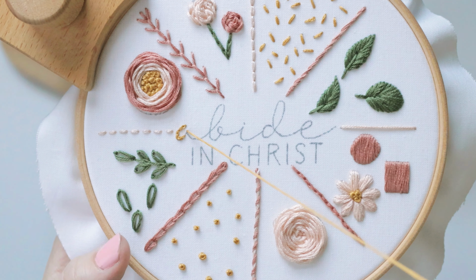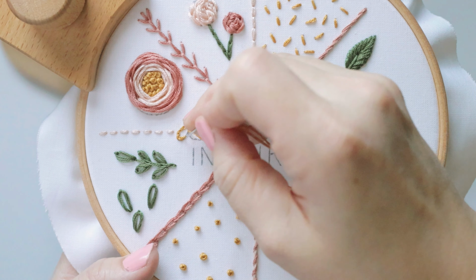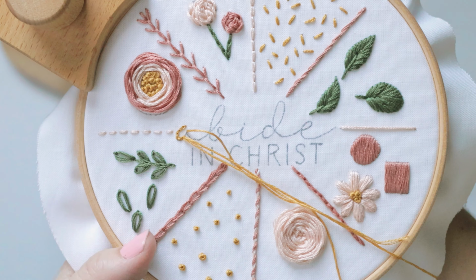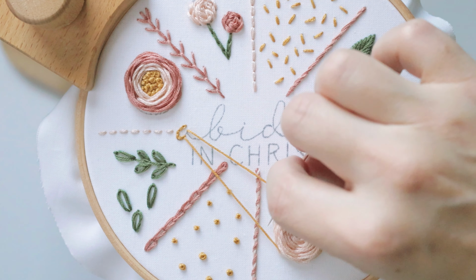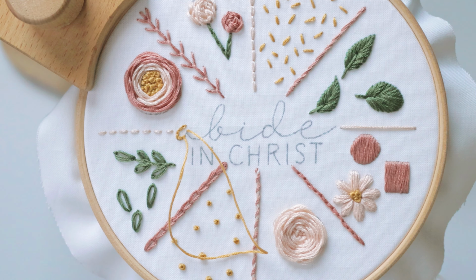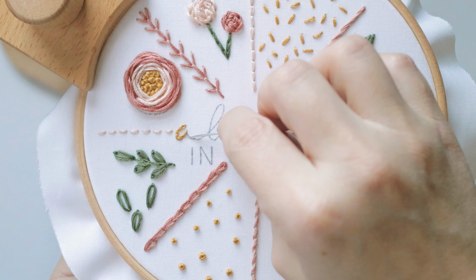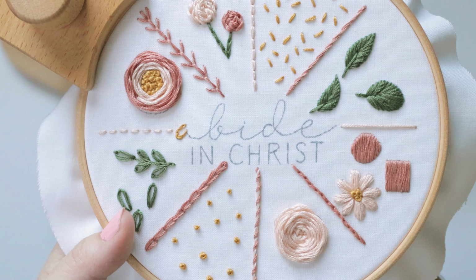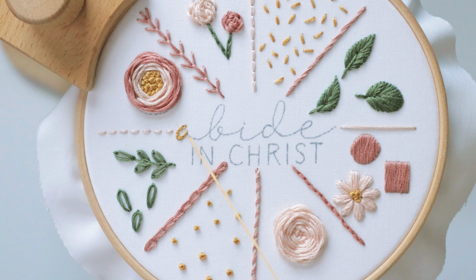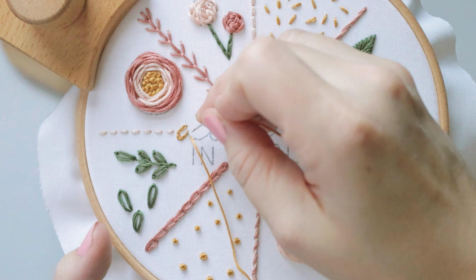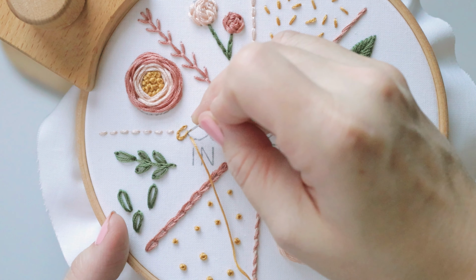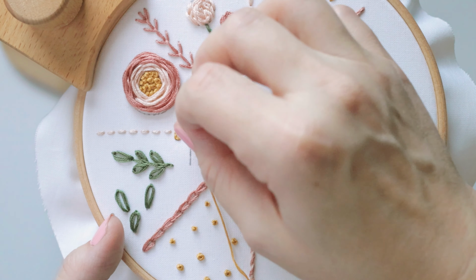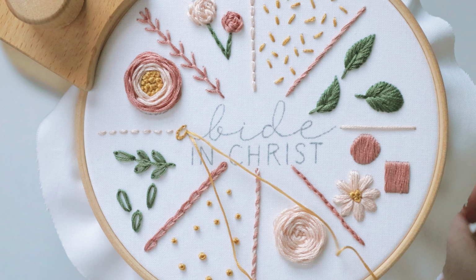All right, so as I'm finishing this letter A, the A stops and it goes into that little curve at the bottom of the letter. I'm going to pick up my needle and come down here, and I am going to split my stitch, but I'm only going to split it right at that tip. I'm not going halfway into that previous stitch. So I'm just splitting it right here at the tip, so that way they're connecting, but I'm not splitting it directly in the middle.